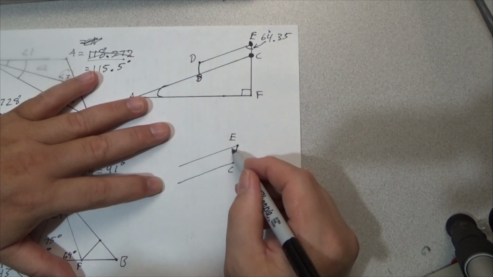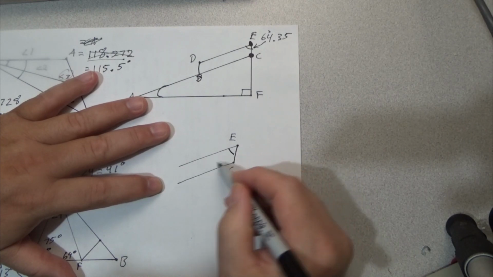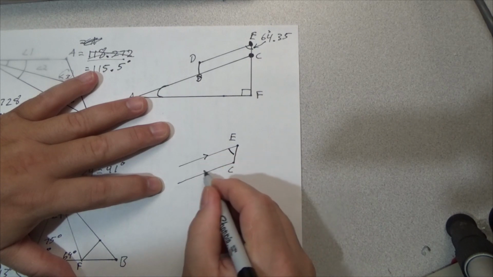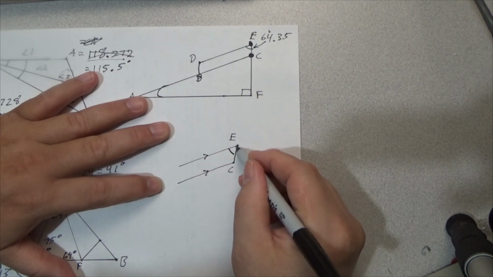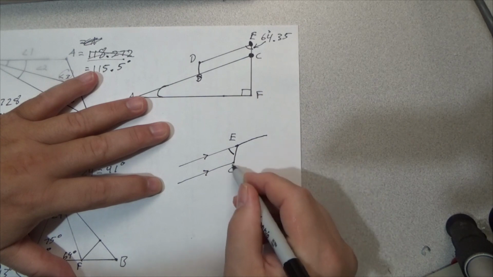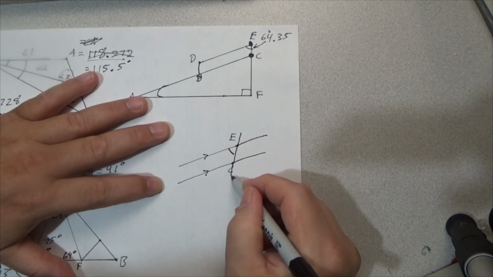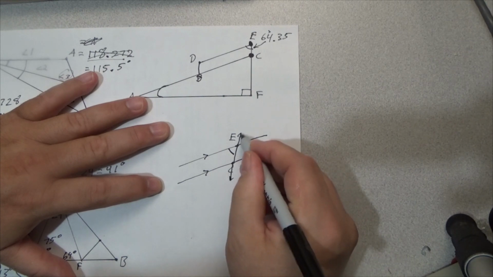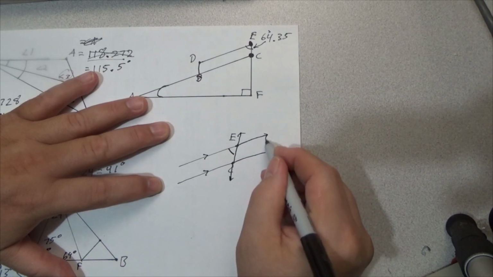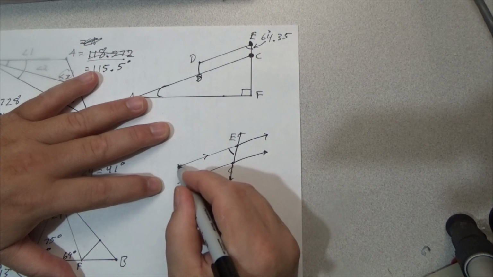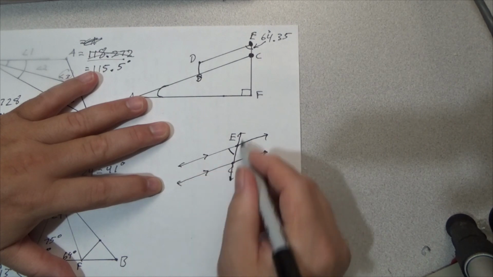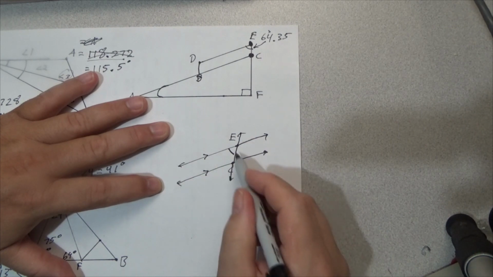Now, these two lines are parallel. So what I'm going to do is extend that line. Remember, lines go on forever. And I'm going to go ahead and extend this too. So what we have here are parallel lines intersected by this transversal right here.